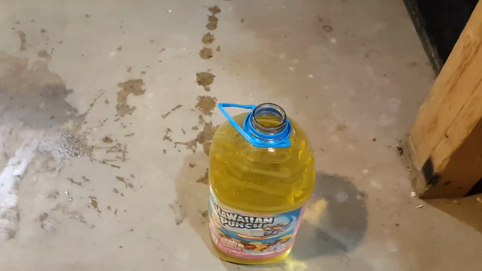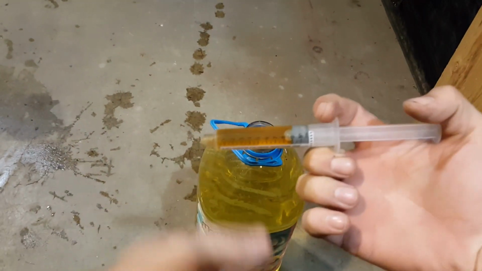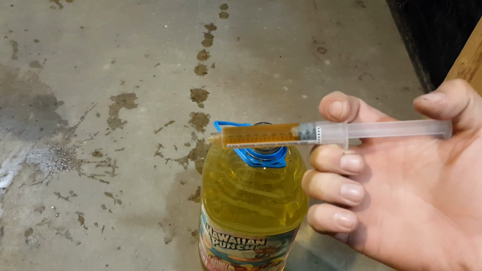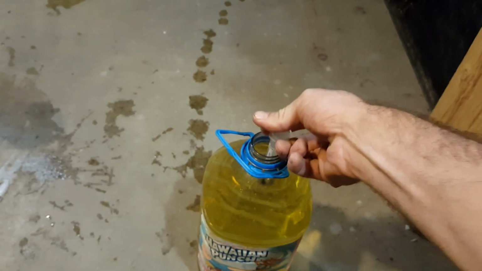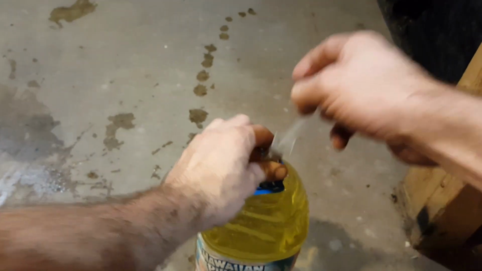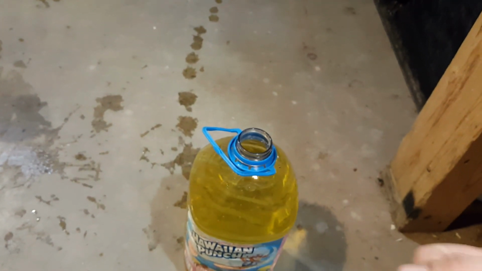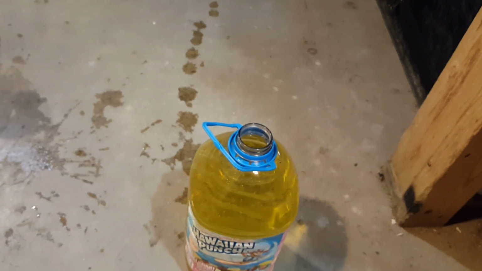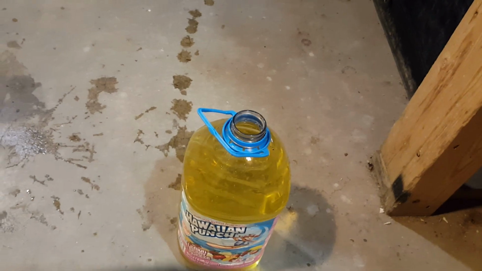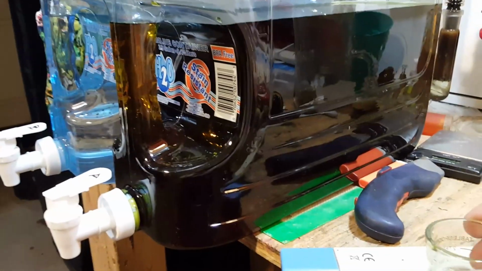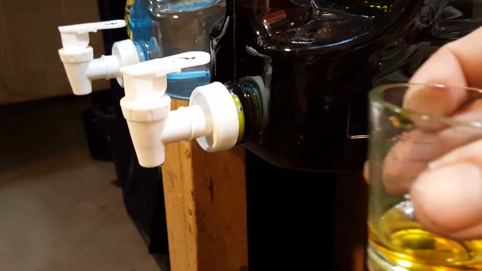Alright. There we go. 9 milliliters. So it should be 39 milliliters of A. Let's measure out 39 milliliters of B. Well, first I'm going to pour this back in there, and then I'm going to rinse this out really well.